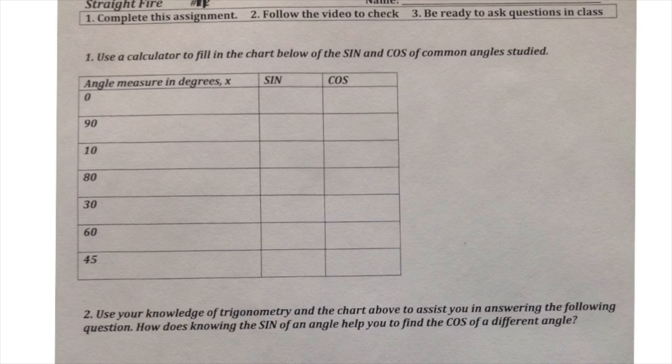Right, so this is Straight Fire number 11, some more trigonometry coming at you, and it begins with filling out a chart using your calculator. So all you'll need to do is type in the sine of 0. It should tell you it's 0. Type in the sine of 90, and it should tell you it's 1. If you haven't finished the chart yet, pause the video and unpause it, and my chart will be filled out for you.